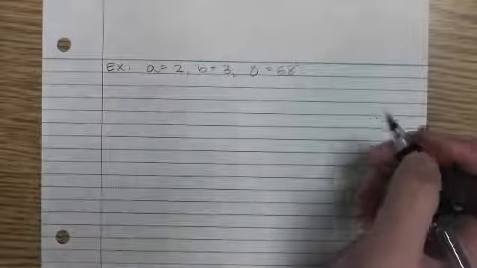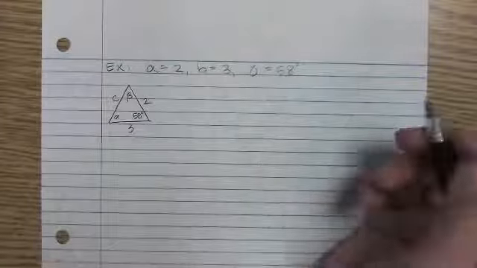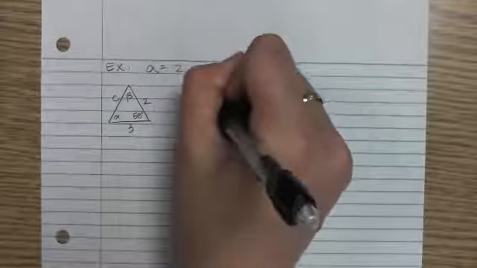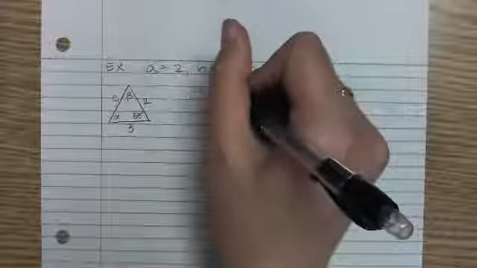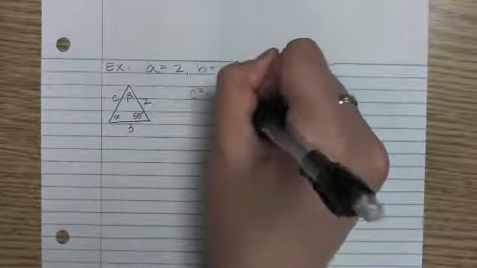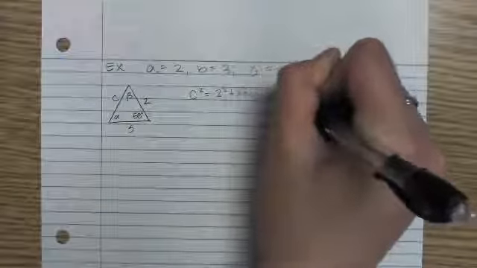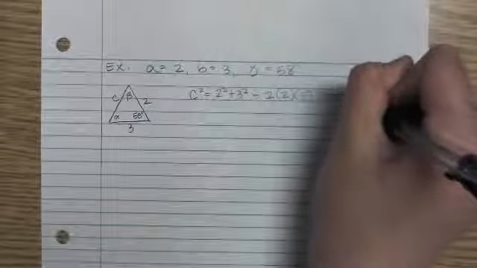Okay, so on this one, let's go ahead and draw our picture. Alpha goes with A, beta goes with B, and gamma goes with C. So I have to solve for side C first. I'm going to say C squared equals A squared plus B squared minus 2 times A times B cos of 58 degrees.